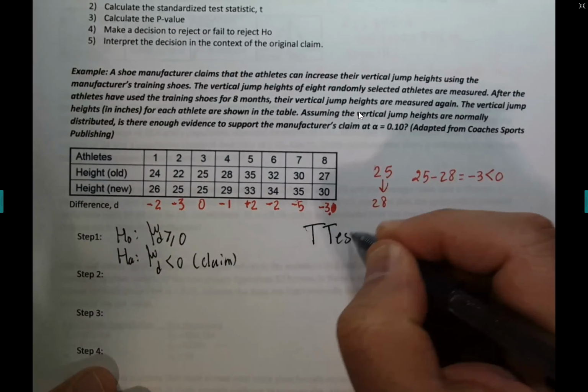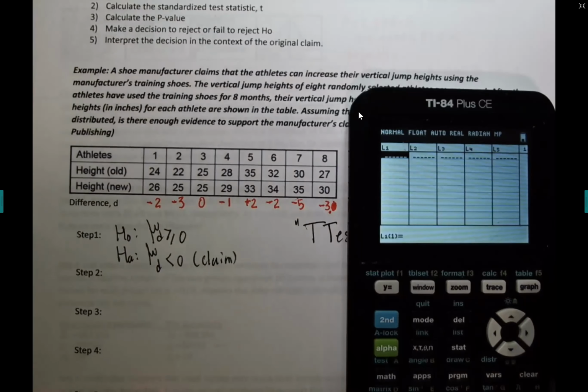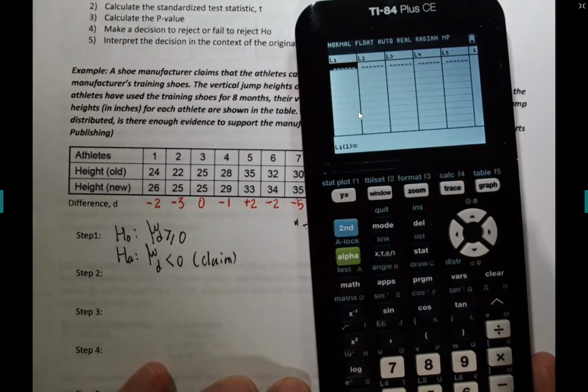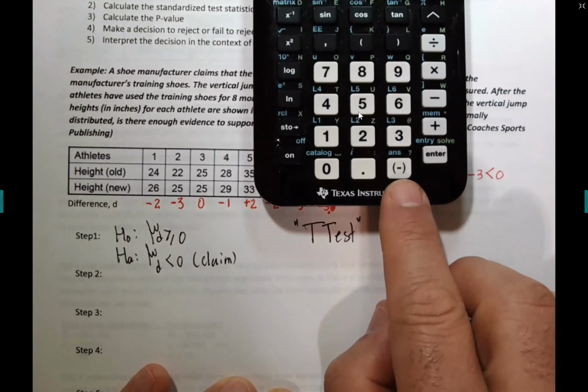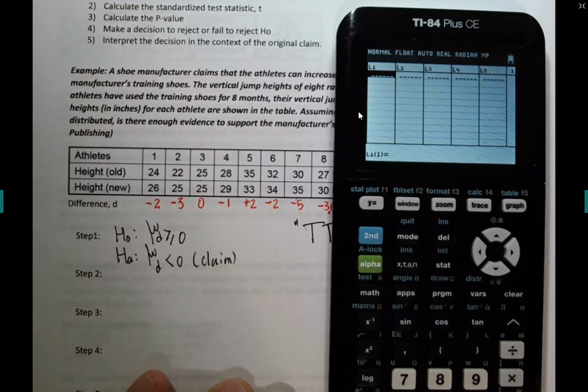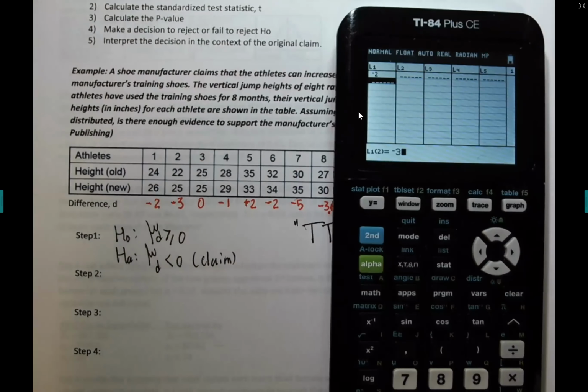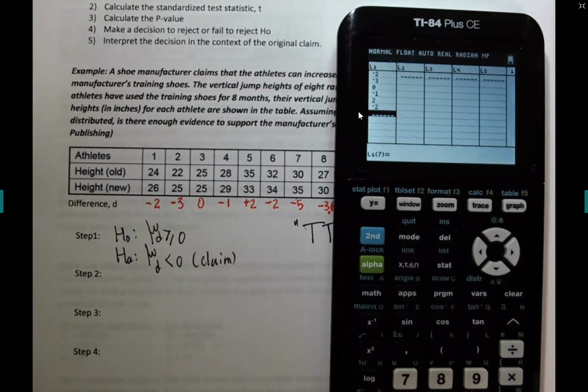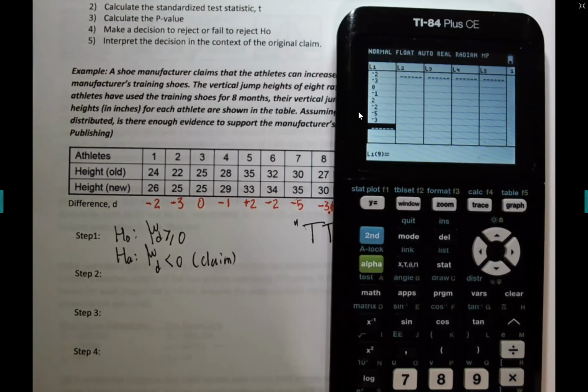So I'm going to go to stat, edit. I'm going to delete the 2 sets that I had before so you don't get confused with them. And we're going to enter the data from the difference. So I'll go to L1 and enter the data. -2. And for the negative sign, guys, this is the negative sign right here. Don't enter the minus operation there. That will be wrong. So -2, -3, 0, -1, 2, -2, -5, and -3. That's it.